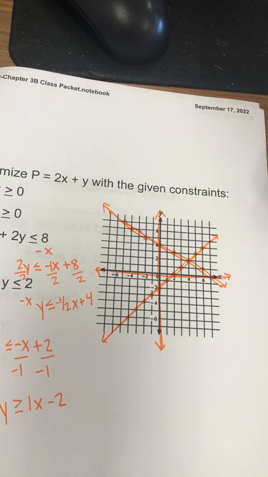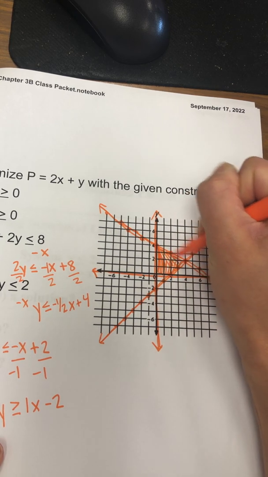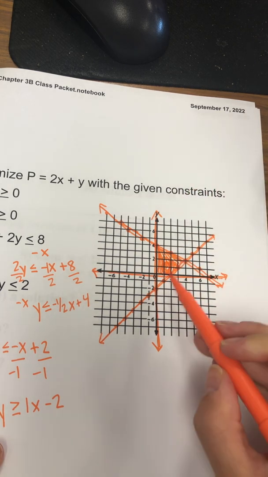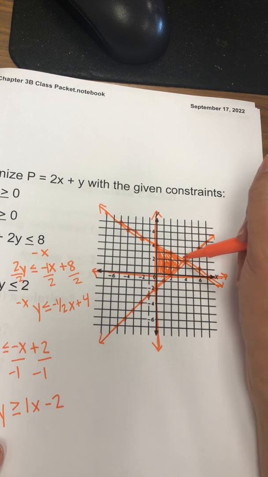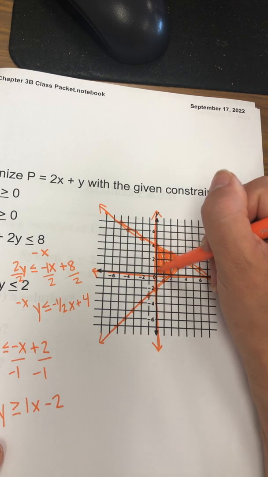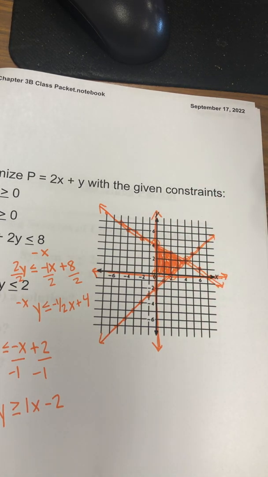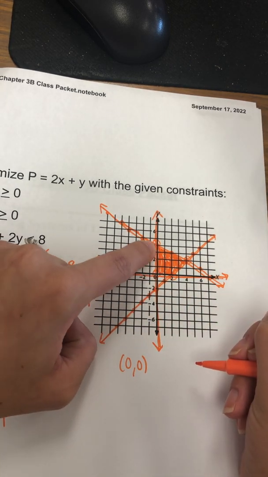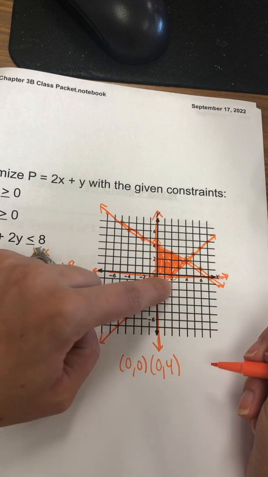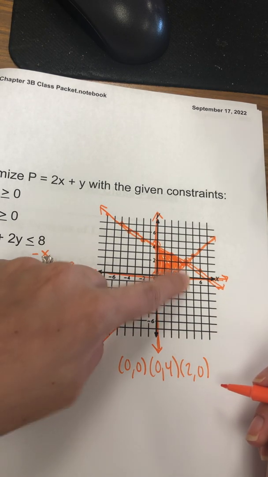So again, I'm trying to find the region that contains all 4 lines. This area right here contains all 4 lines. I wouldn't want to color down here because that goes below my horizontal line and it wouldn't be included. So with that, I have 1, 2, 3, 4 points again that create that region. My first one, 0, 0. Next one would be 0, up 4. Next one would be 2, 0. And then over 4, up 2.